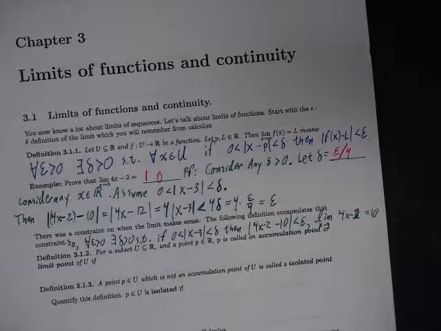So let's write down what that means. If I give you a subset U and a point P in it, then that point P is called an accumulation point of U, or a limit point of U.